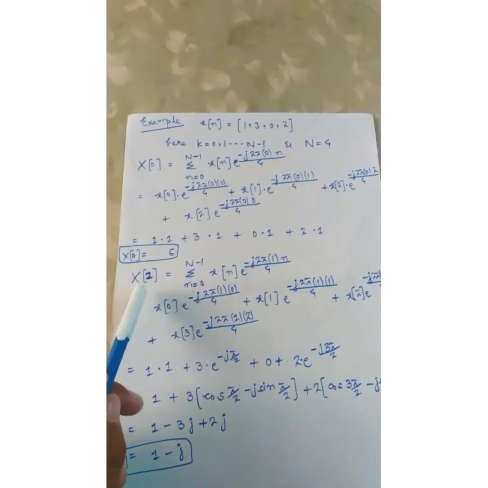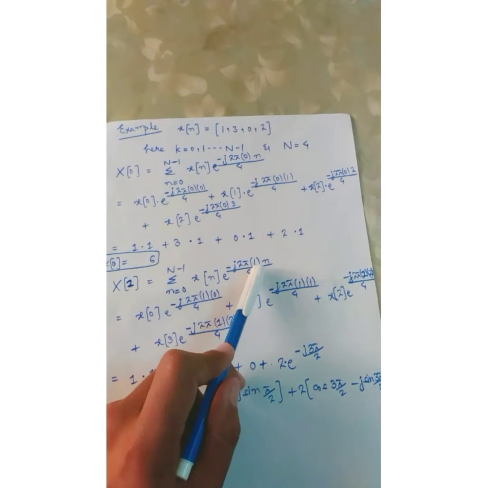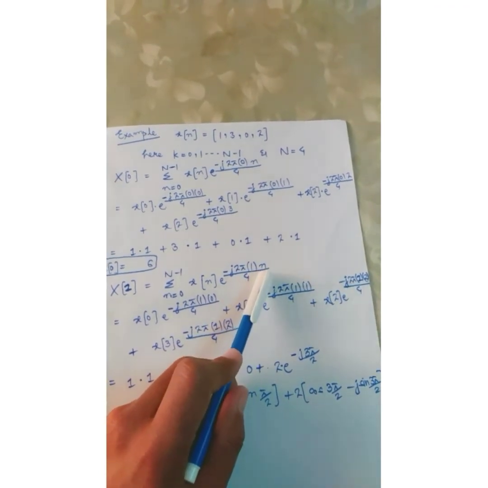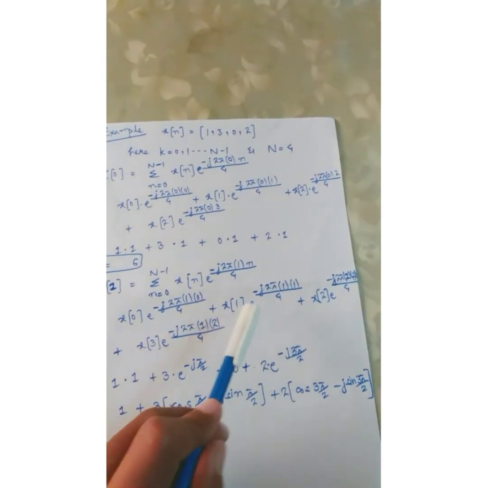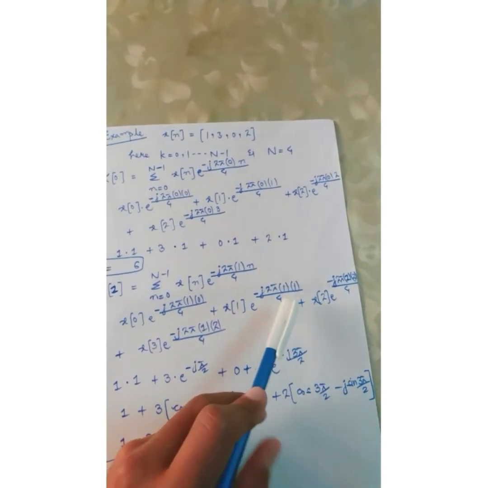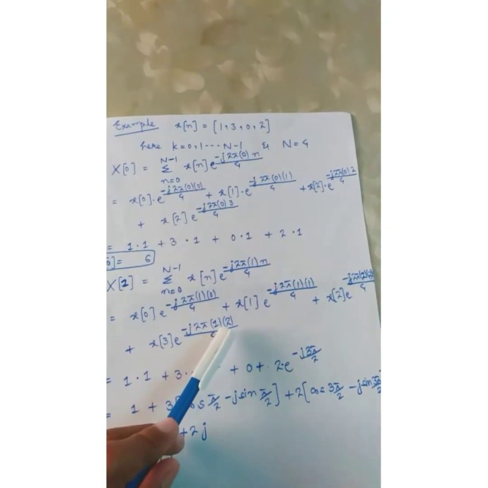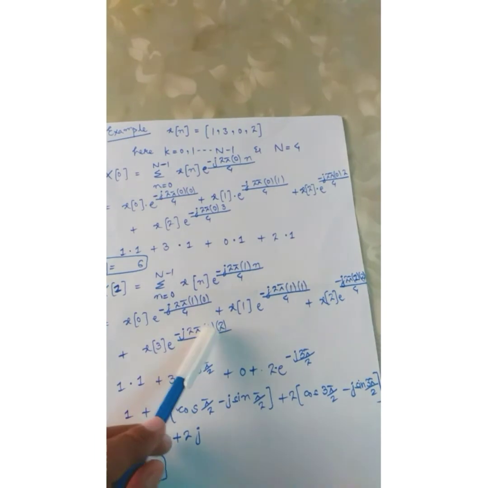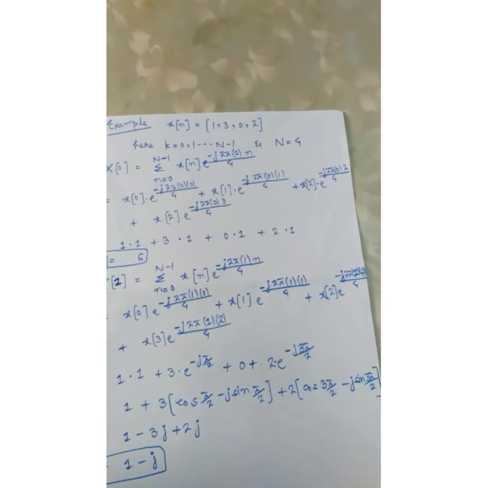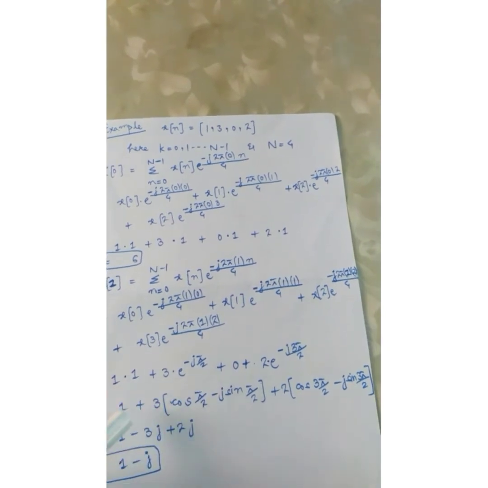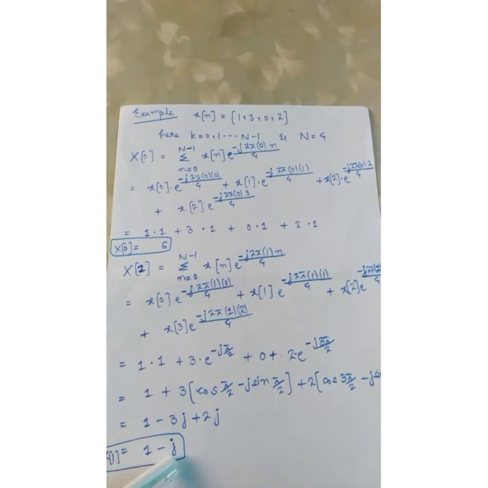Now coming on to the next part, that is X of 1. We fix the value of k as 1 and change the value of n. First of all, n is equal to 0. Then n is equal to 1, n is equal to 2, and n is equal to 3. As you can see, the value of k is fixed. In these cases the value of k is 1, and by simplifying this we find the value of X of 1, that is 1 minus j.